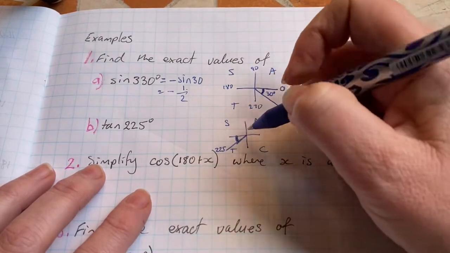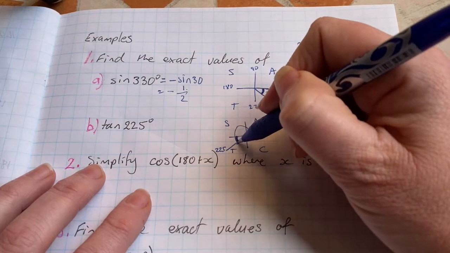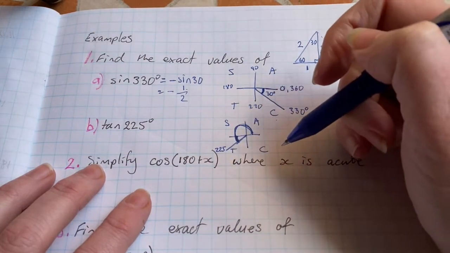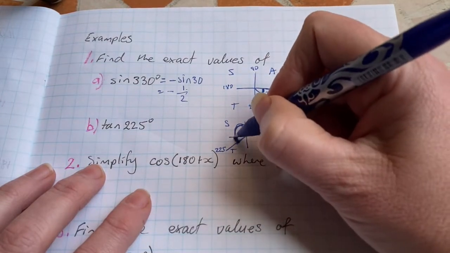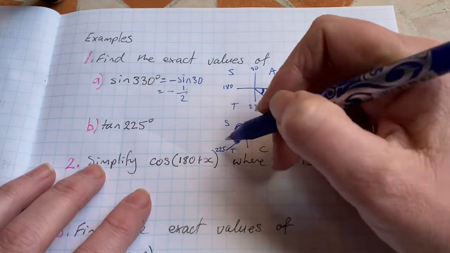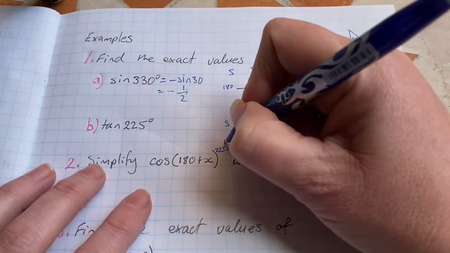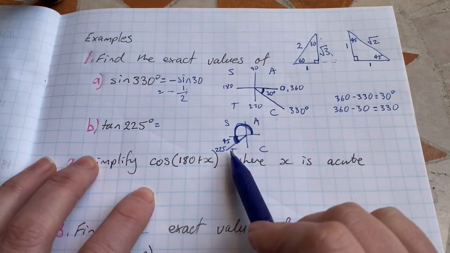So essentially we want to subtract 180 because all the way around there is 225. And there's our 180. So our angle in here is going to be 225 minus that 180, which is 45 degrees. So first of all, tan is positive there.